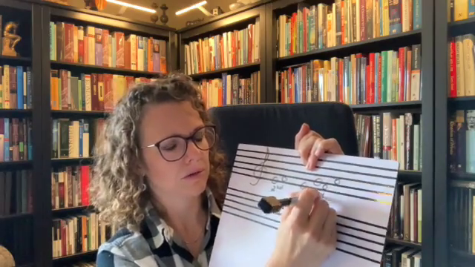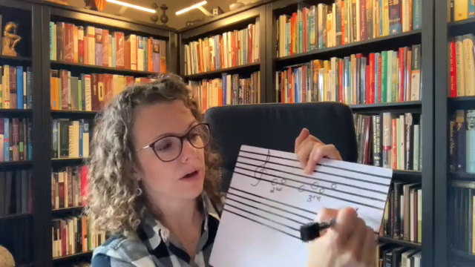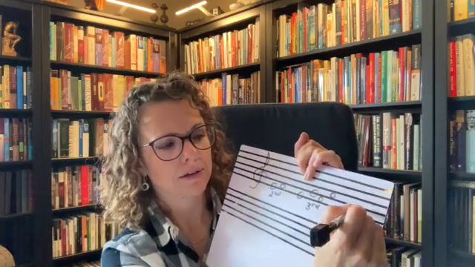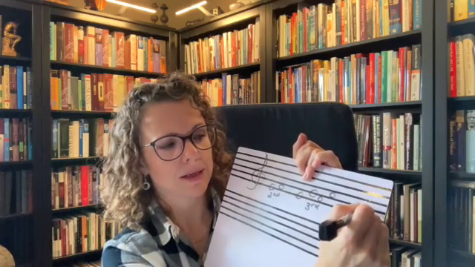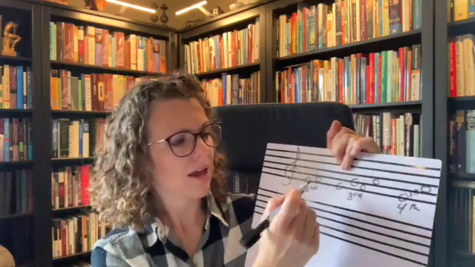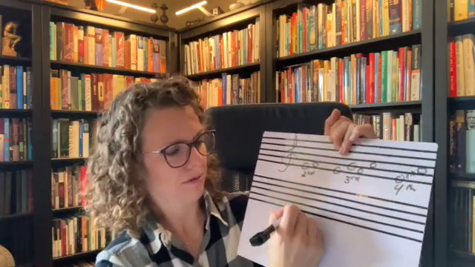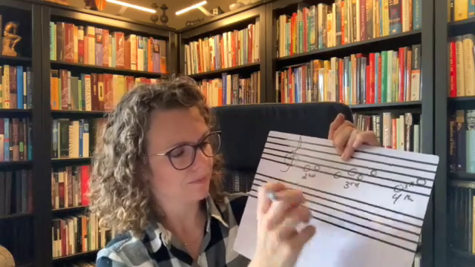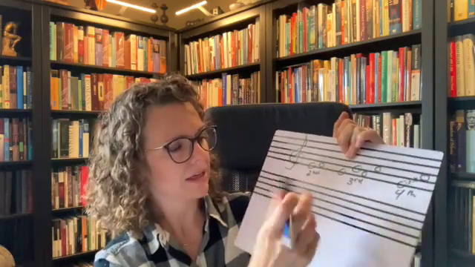That's a third. A 4th goes line, skip the space, skip the line, so it's a line to space. A 5th goes line, skip a line, line, right? I'll write it out here.